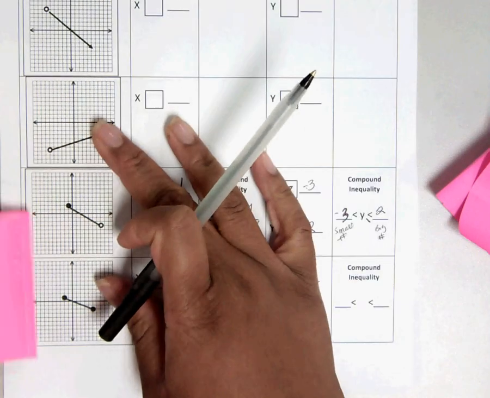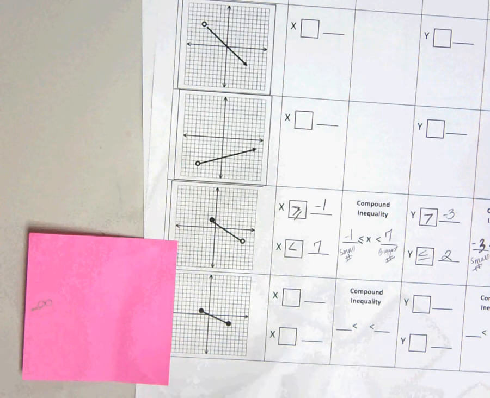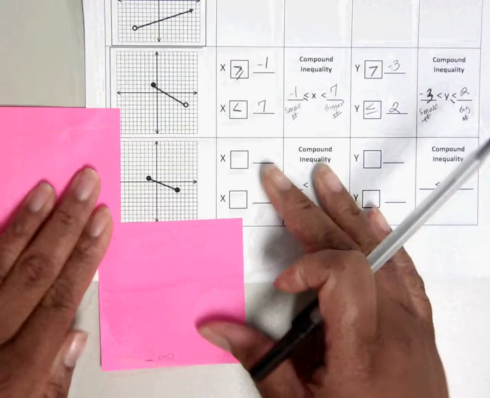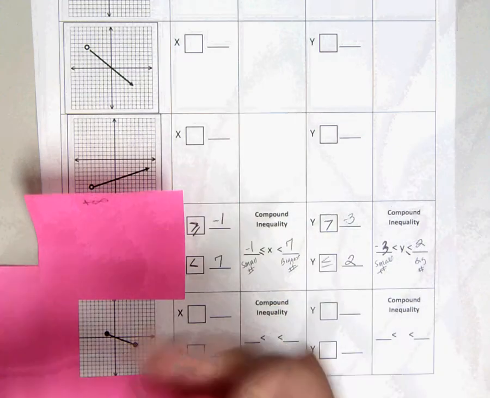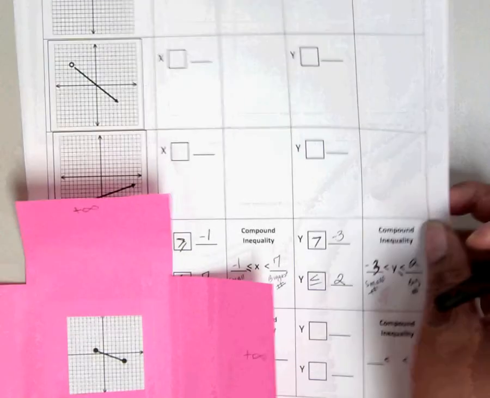The coordinate plane extends all the way on the left side to -infinity. The bottom goes to -infinity. The top goes to +infinity, and the right goes to +infinity. So we have 4 sticky notes.